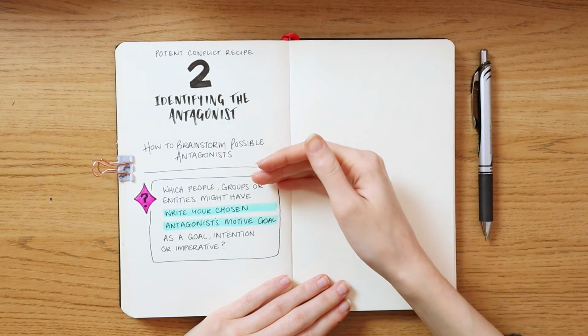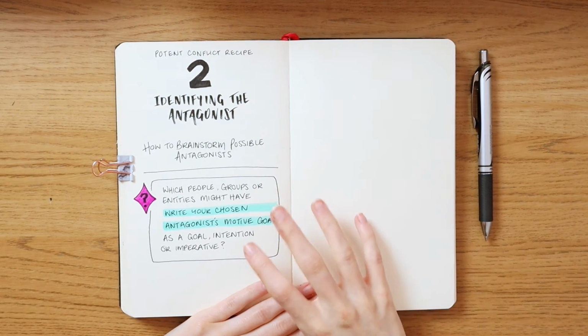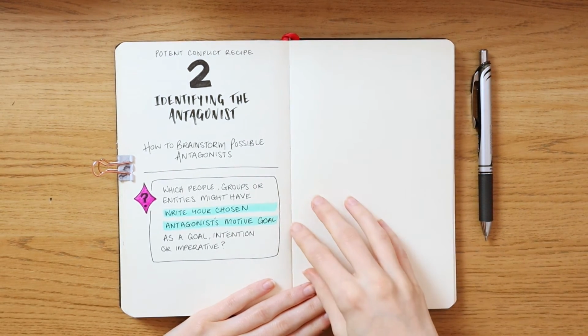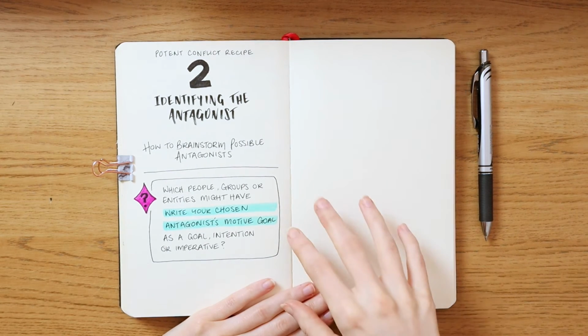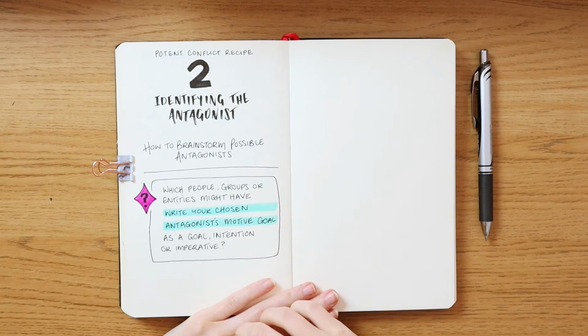And so the hurricane in that instance could be your antagonist. Now, I know this can get a little bit murky, so I've got a quick tip for you on how to figure out if any given thing, any given entity or group or whatever it is, works as an antagonist.